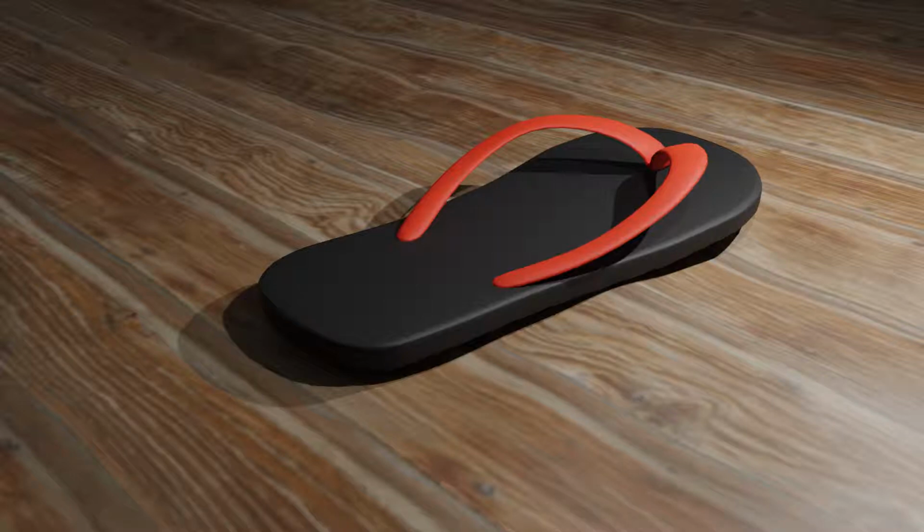I'm Lix, and yes, we are finally at part 3 of the flip-flop tutorial series, and in this part we will add some materials and then set up our scene and start rendering right away.